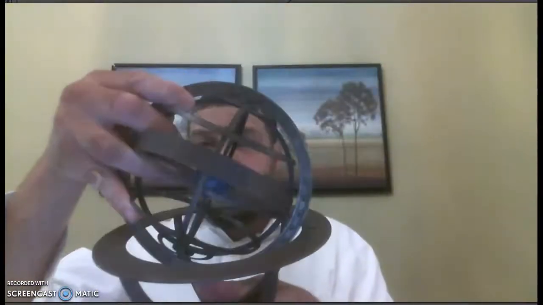This has two slots. You insert it. Now take a look. This point here is the North Celestial Pole. And as we showed last year, for Eretz Yisrael it's 32 degrees above the northern horizon. For us, it's 40. This is set for Eretz Yisrael, 32.